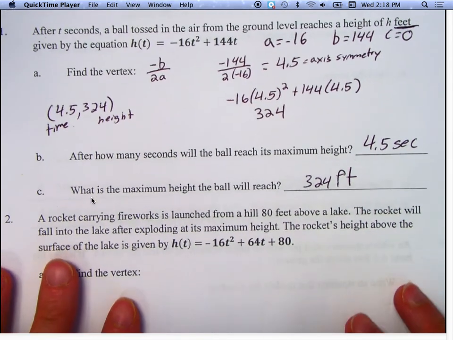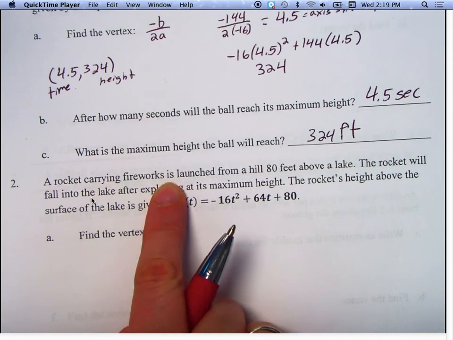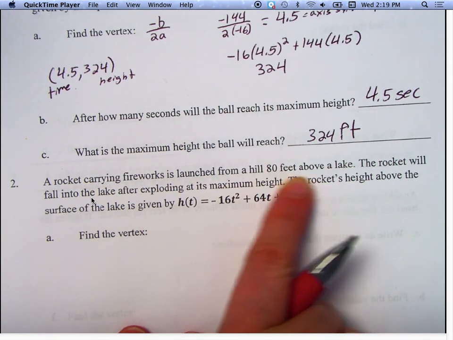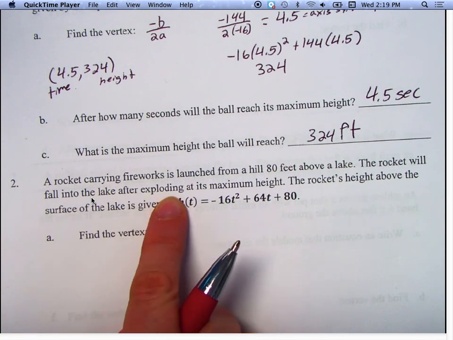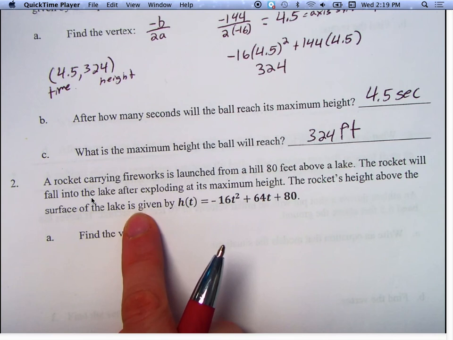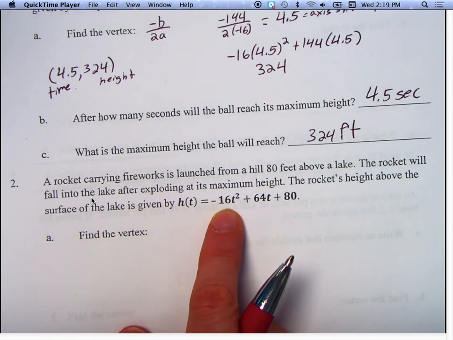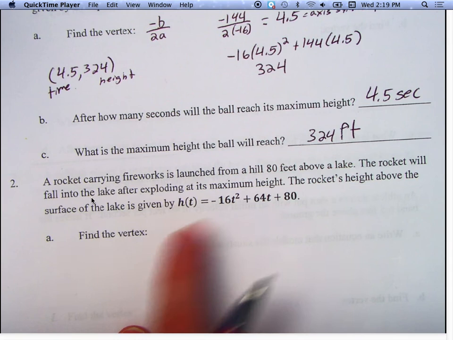So should we get started? A rocket carrying fireworks is launched from a hill 80 feet above a lake. The rocket will fall into the lake after exploding at its maximum height. The rocket's height above the surface of the lake is given by negative 16t squared plus 64t plus 80. We want to find the vertex.